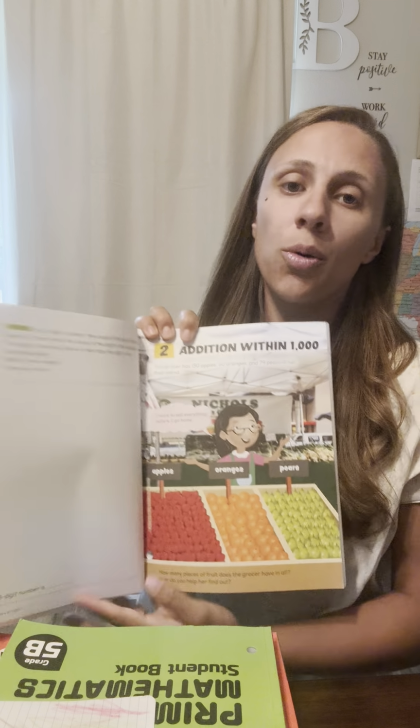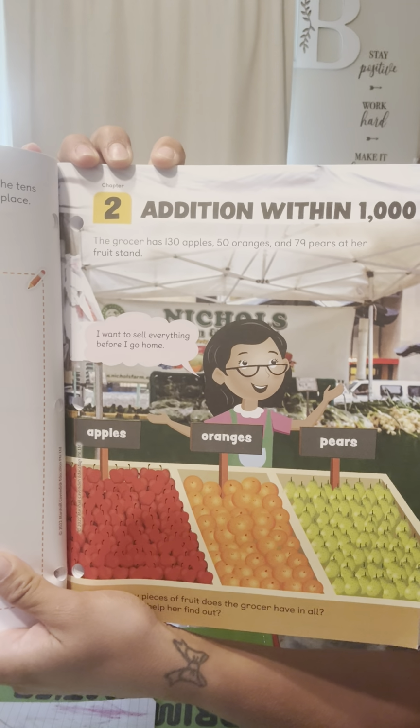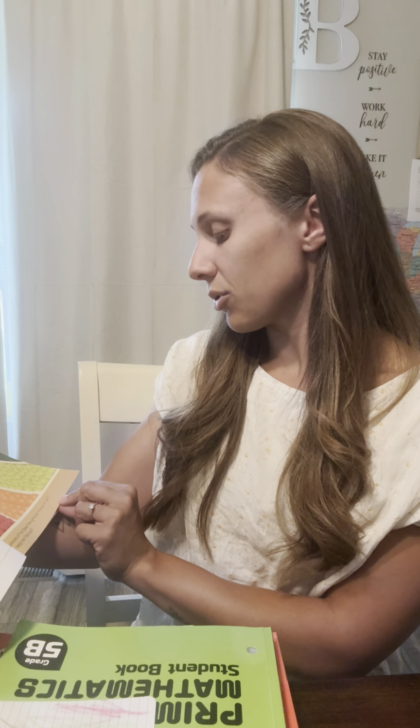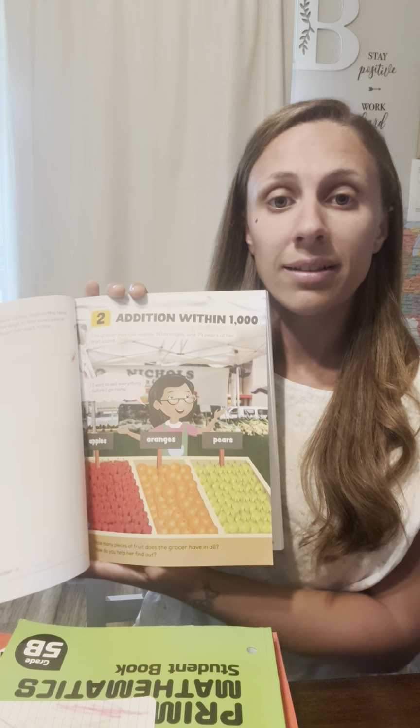What I love about the primary mathematics curriculum is that it starts with a real life situation. For example, we have our addition lesson, and it's giving a real life situation that's going to start off our unit. This one says the grocer has 130 apples, 50 oranges, and 79 pears at her fruit stand. I want to sell everything before I go home. How many pieces of fruit does the grocer have to sell in all? How do you help her find out? Every single unit starts with something like that, whether it's in the 5B, 5A, or 2, whichever level it is.